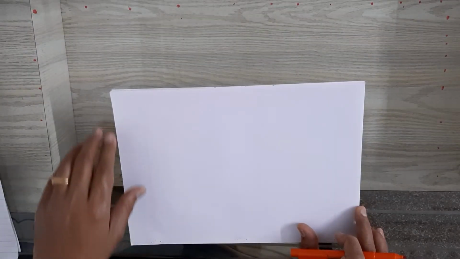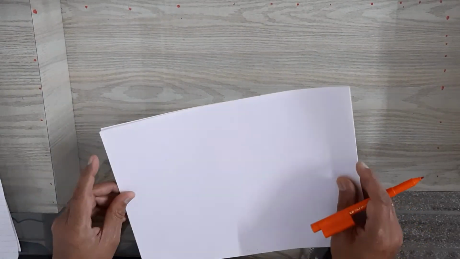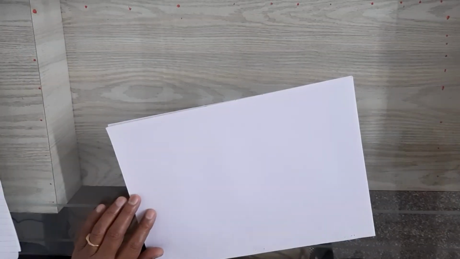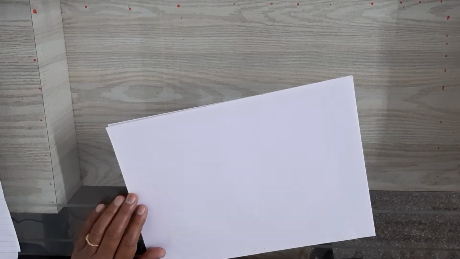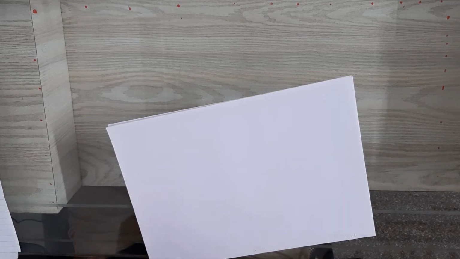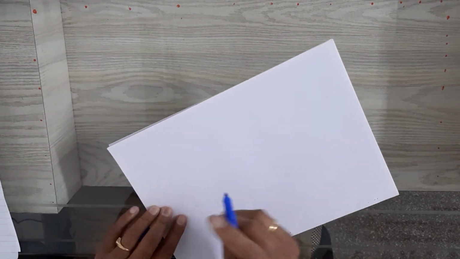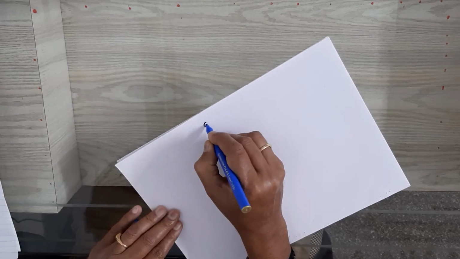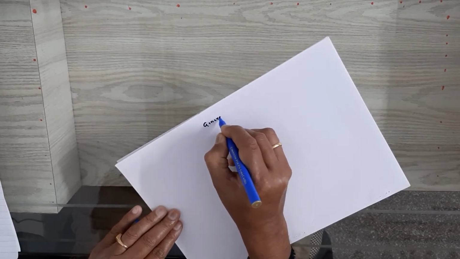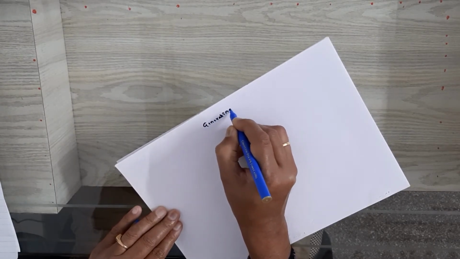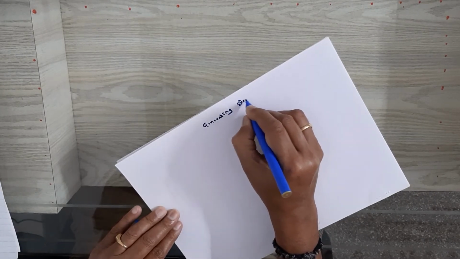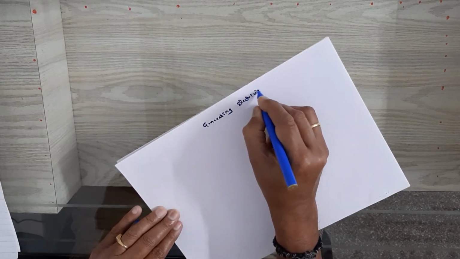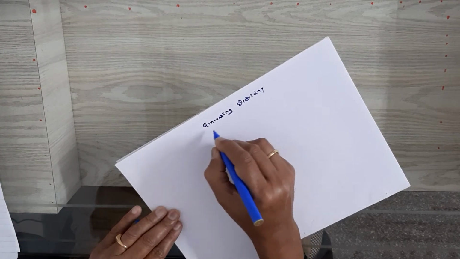Next, what do you mean by a three-phase system? Then how to generate a three-phase voltage and current? We know that to generate electricity, we need three things.